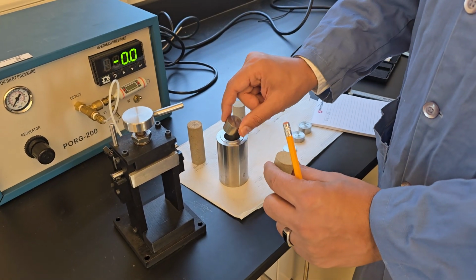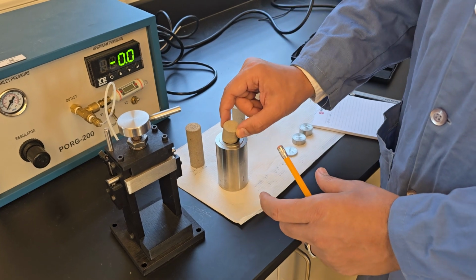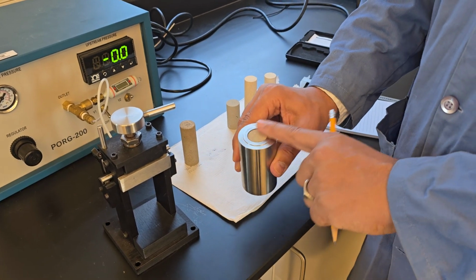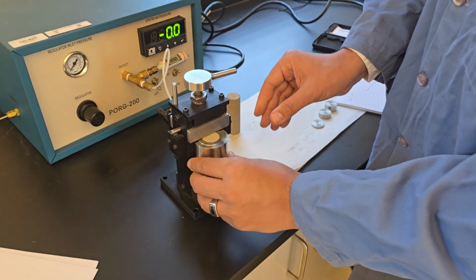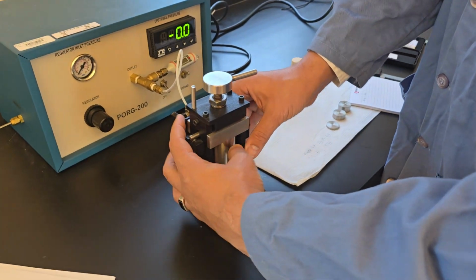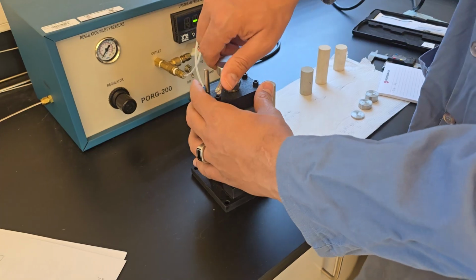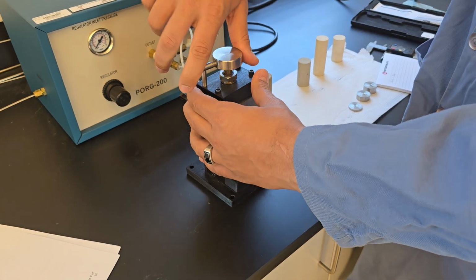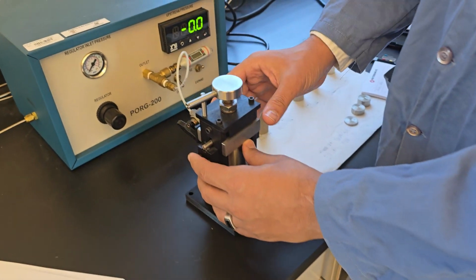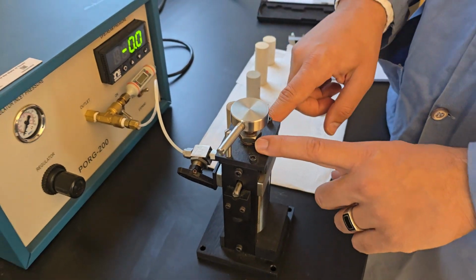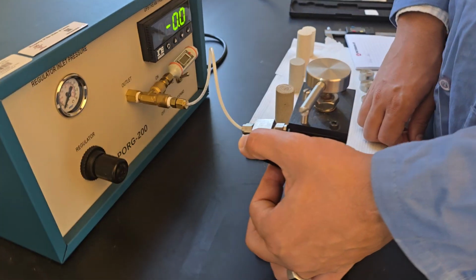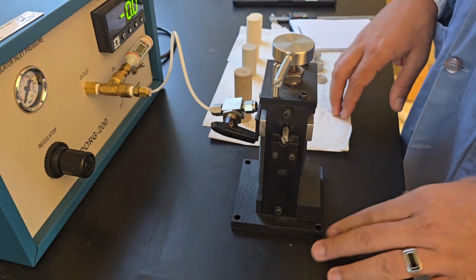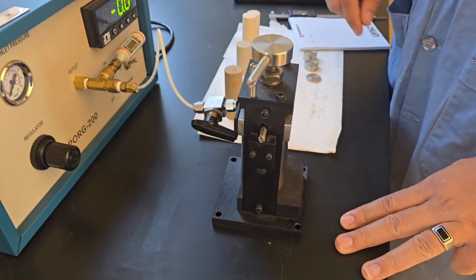Here's the first one, the second one, then I put this one on the top, make sure it is lined up, and then I locate it inside here. So locate it in the middle. I tighten this up, go all the way until it hits the middle here. That means I don't have any leaks and the gas goes through the sample. Second thing, make sure this valve is open. Now my system is ready, so I go to the experiment.